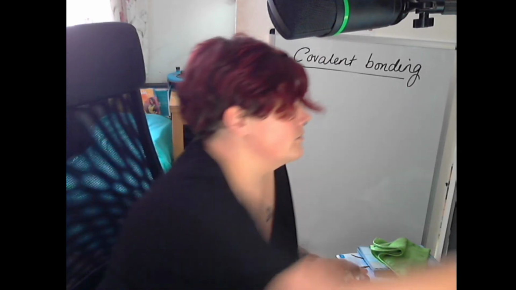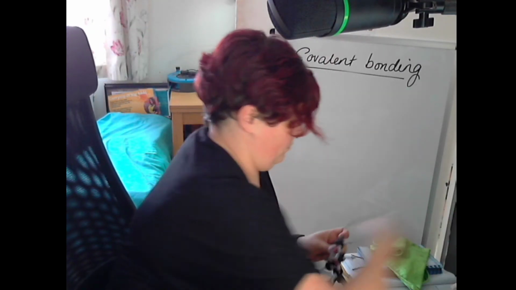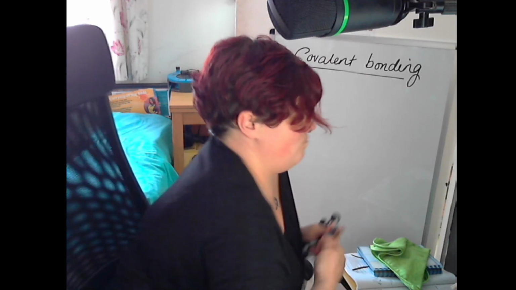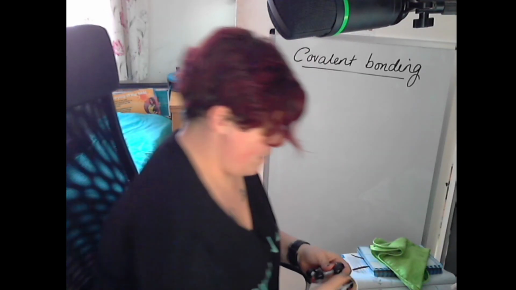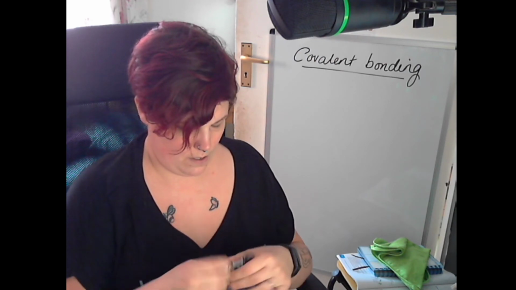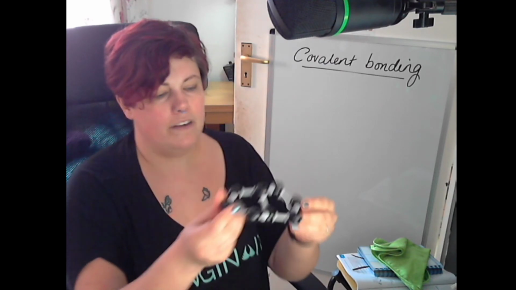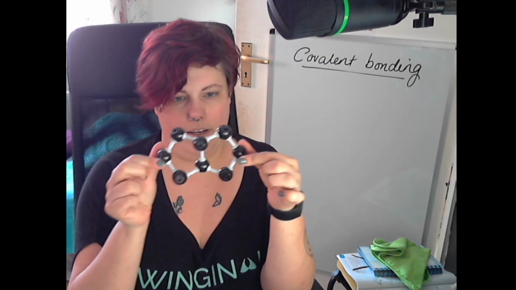However, if you look at something like graphite, which is also pure carbon, it works in pretty much the same way, but instead of being a kind of complex crystal structure, what you get is almost like a sheet, okay?